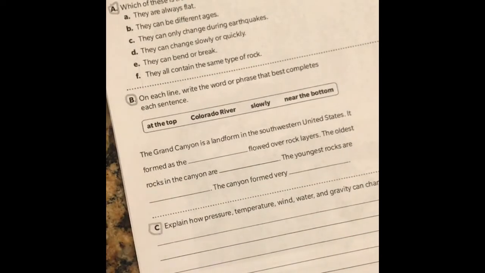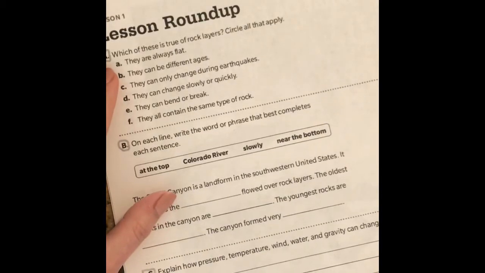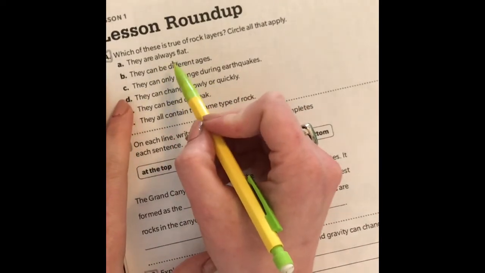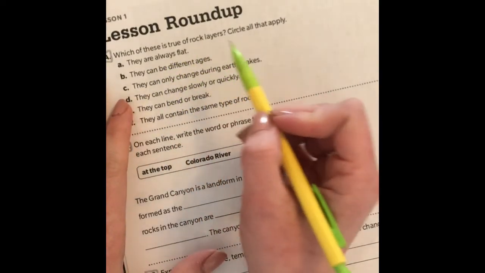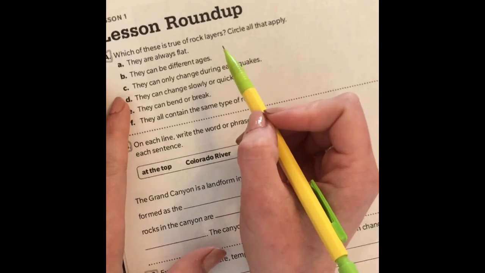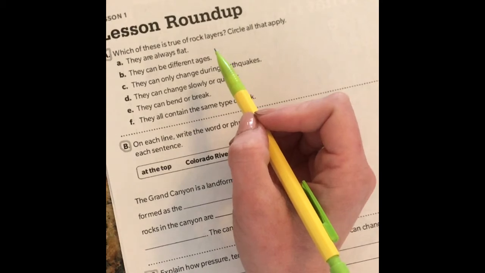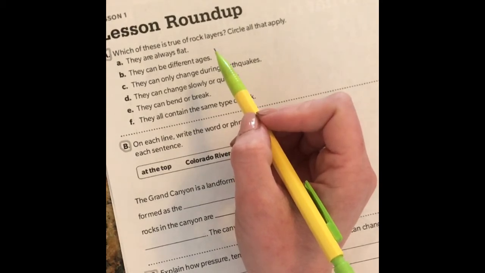All right, in the lesson roundup on page 481, we're looking at A. Which of these is true of rock layers? Circle all that apply. So for these circle all that apply questions, you really have to think about each answer and why it could be true or could not be true. So A, they are always flat. That is not true. They are not always flat. If you look through some of the pictures that we've had in our book, I know some of them are hard to see, but they don't always appear flat.